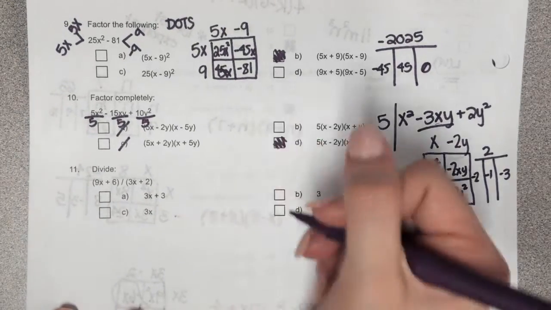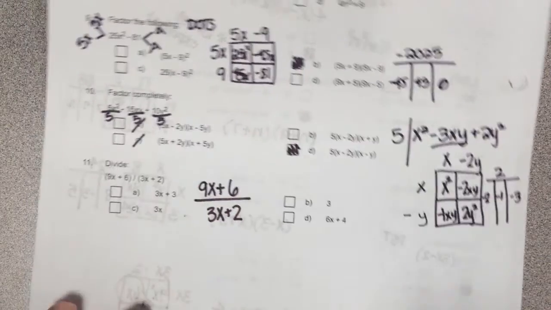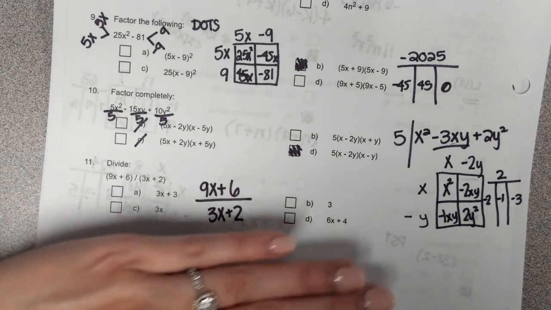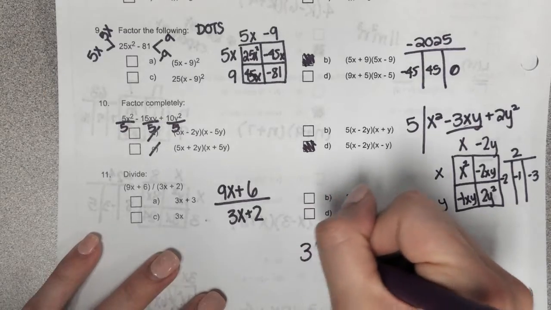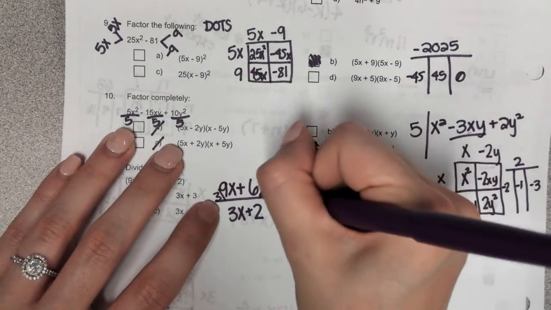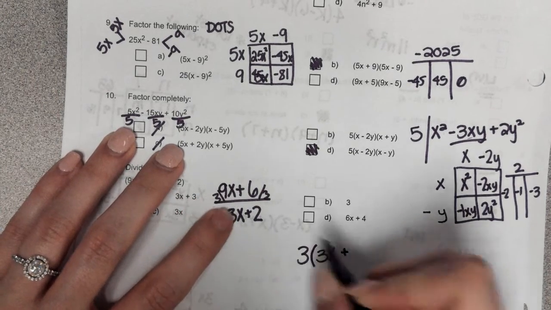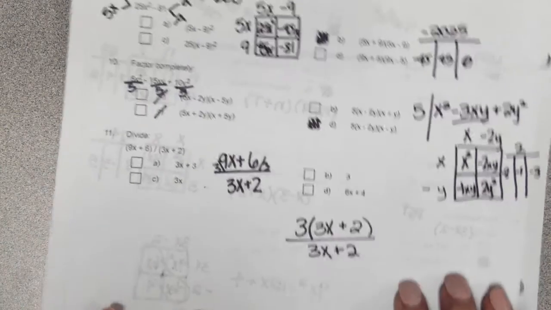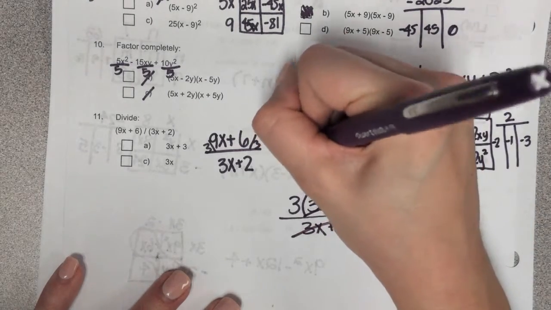Divide. So they're asking us to find 9x plus 6 over 3x plus 2. I can't put either of those in the box because there's no squares. If I had just given you this, does that have a GCF? Yes, you can divide those both by 3. So if I divide this by 3 and divide this by 3, that gives 9 divided by 3 is 3x plus 6 divided by 3 is 2. Now you have an entire factor that'll cancel out. So your answer is just 3.